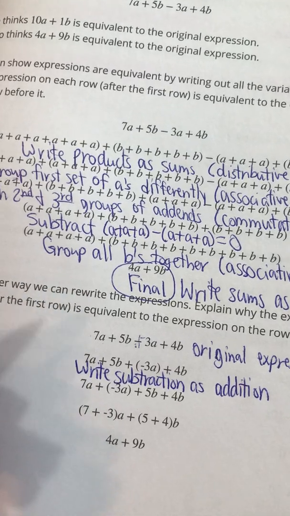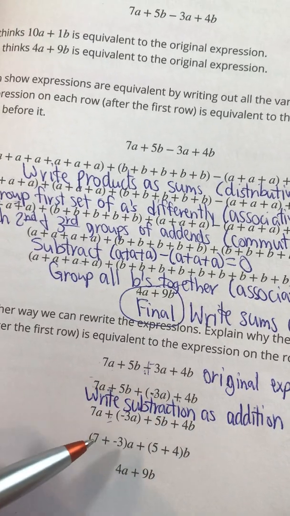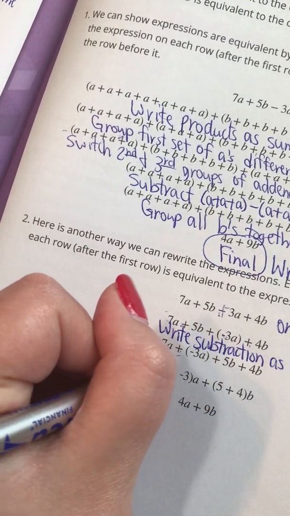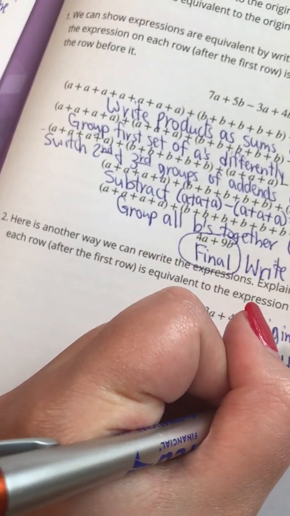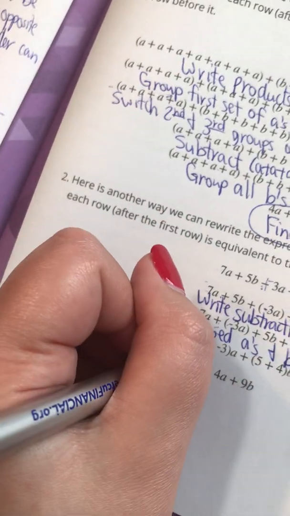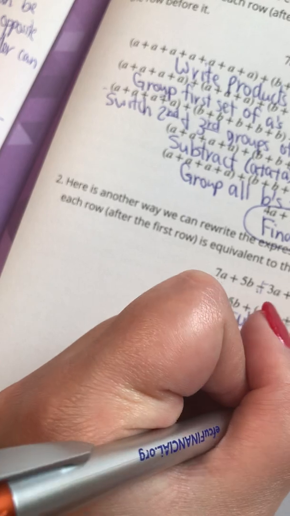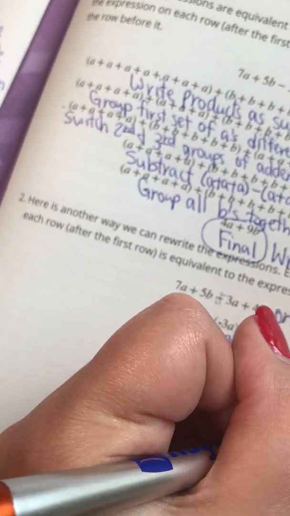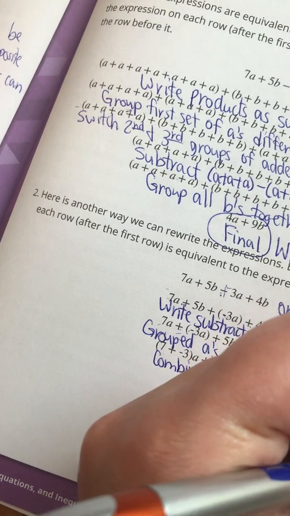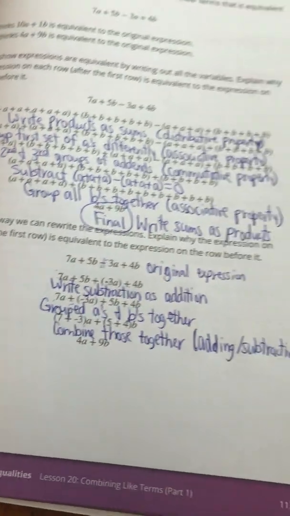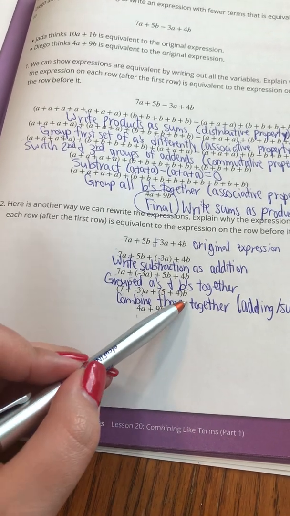Okay. And then they just switched it, so they kind of lined up the A's and B's. So they grouped the A's and B's with each other. And then they basically combined those groups together by either adding or subtracting, depending on what signs you have. Okay, so 7 plus negative 3 is 4, and you keep the A, and 5 plus 4 is 9, and you keep the B.